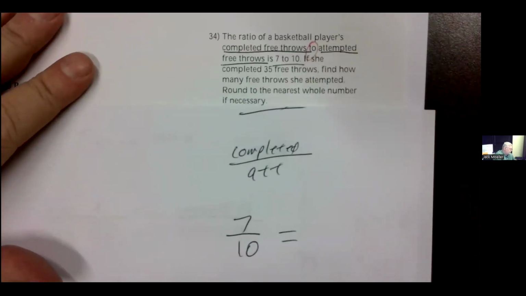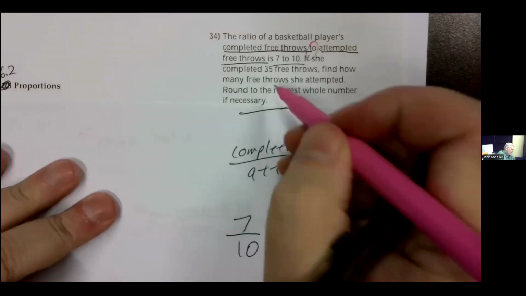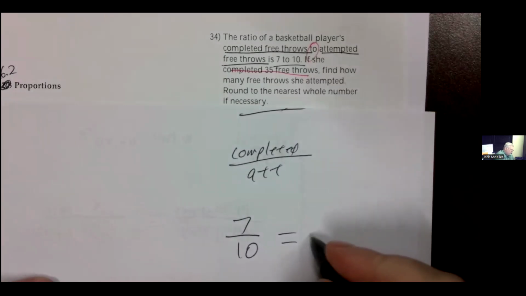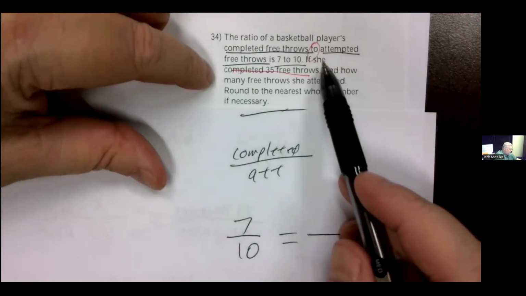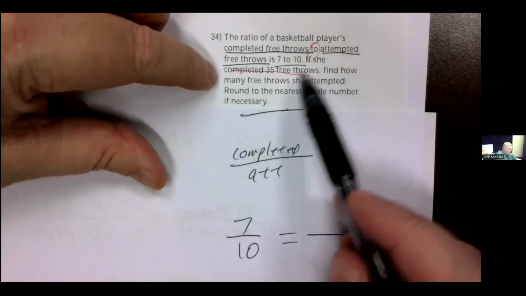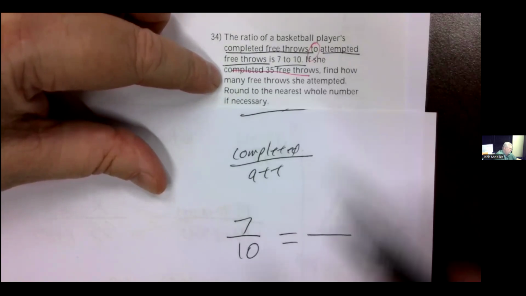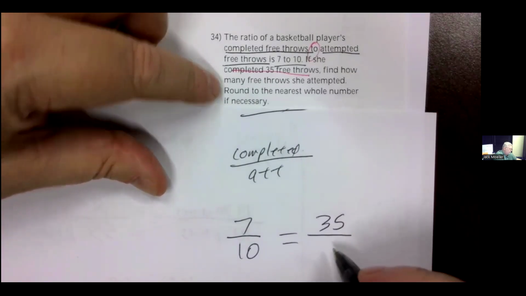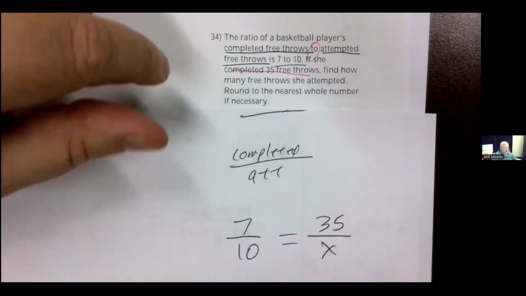Well, what's the rest of this problem? If she completed 35, find out how many free throws were attempted. Where does that 35 go? Well, this is where units are important. So completed 35, we said completed is on top for us. So that 35 has to go on top. We don't know the attempted, so that's what we're trying to find. So X goes on bottom.